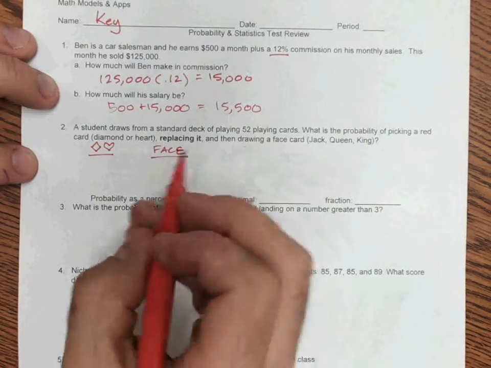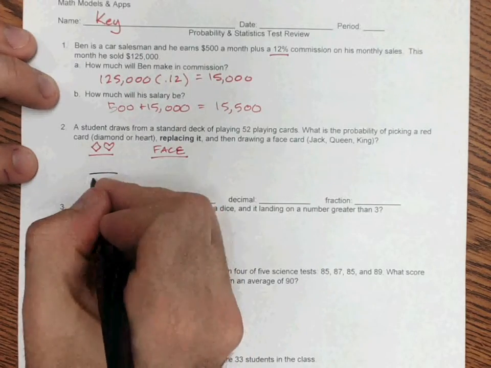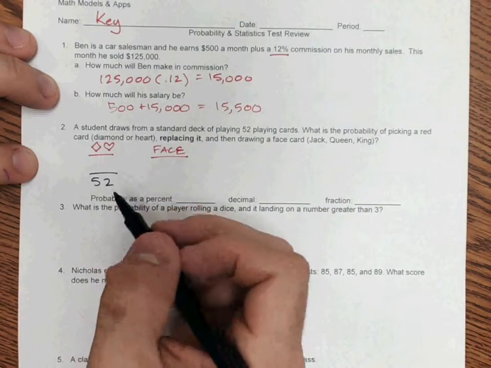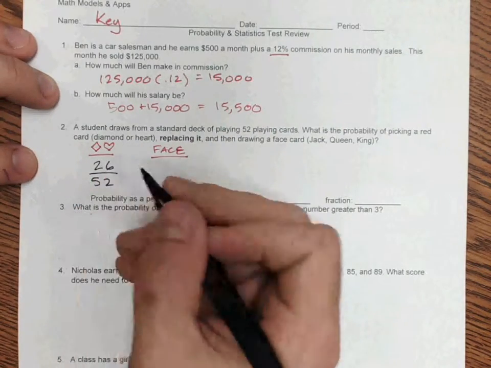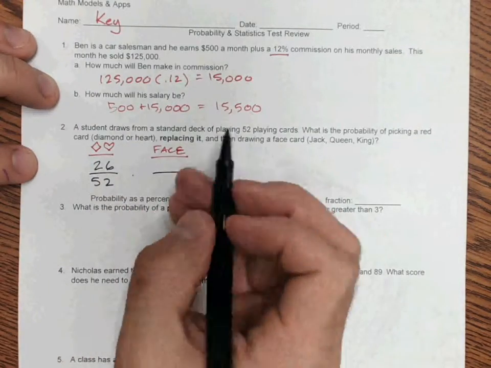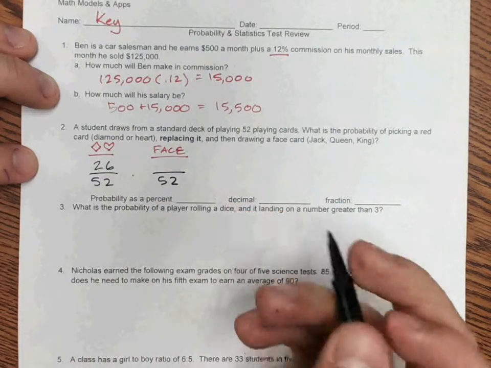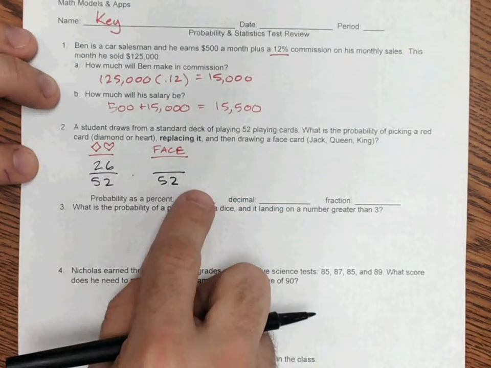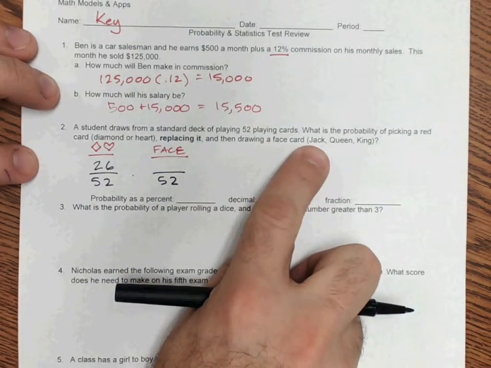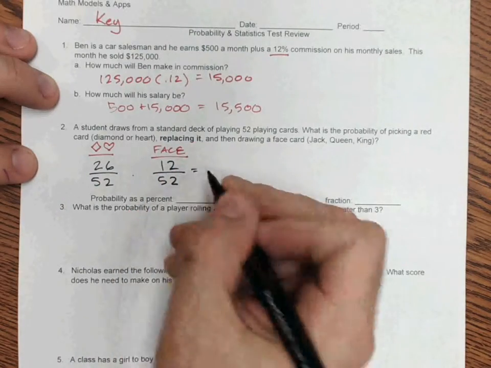So, if you'll remember, we talked about this before. There are 52 total cards. Of those cards, half are diamonds or hearts, which means that 26 of those cards are going to be either a diamond or a heart. The second one, a face card, it says, first of all, we are replacing it, which means that now there are again 52 cards in the deck, because we took one out and put it back in. And then it says, drawing a face card. Remember, there are 4 jacks, 4 queens, and 4 kings, which means there are 12 altogether.